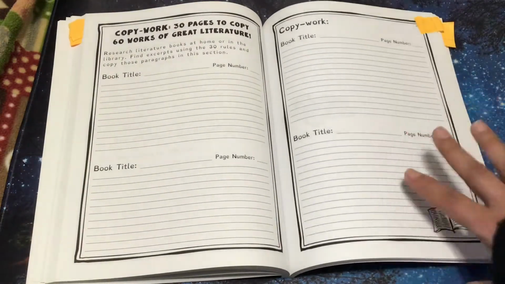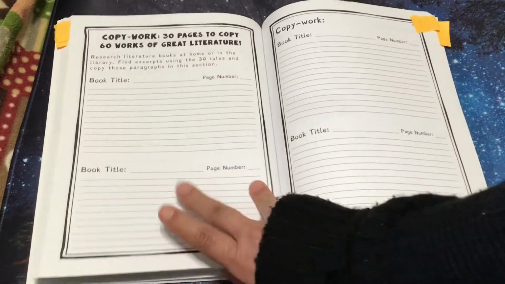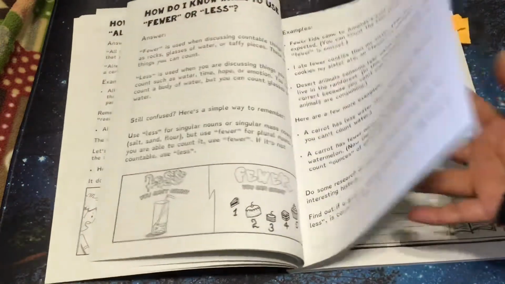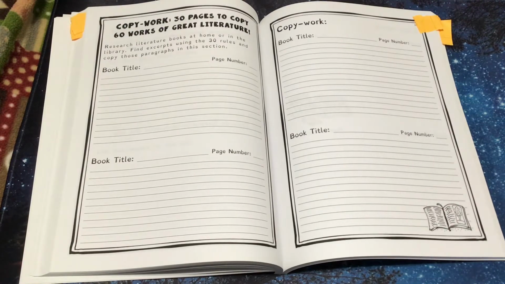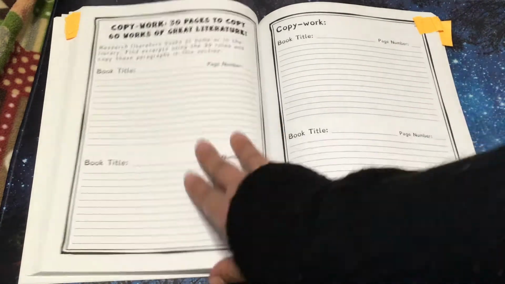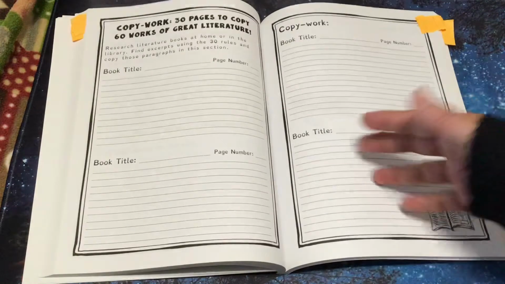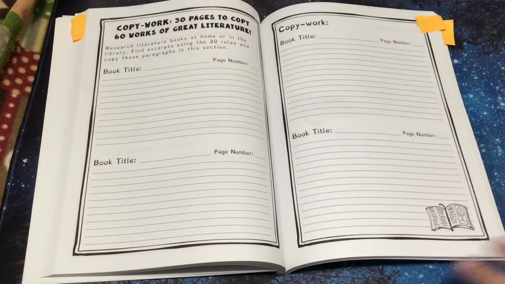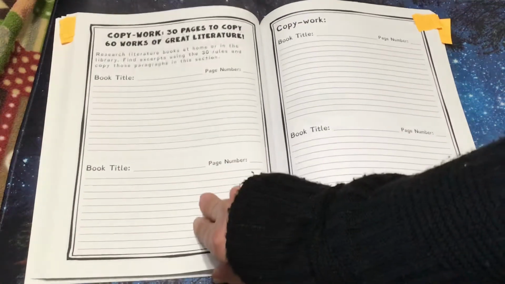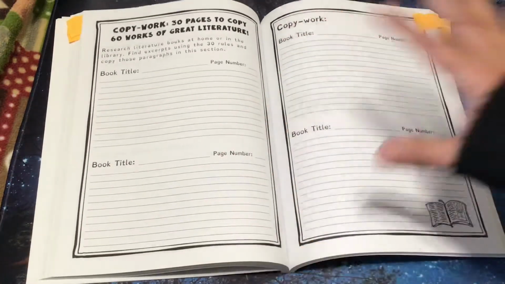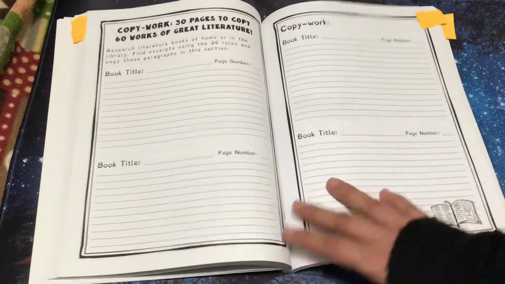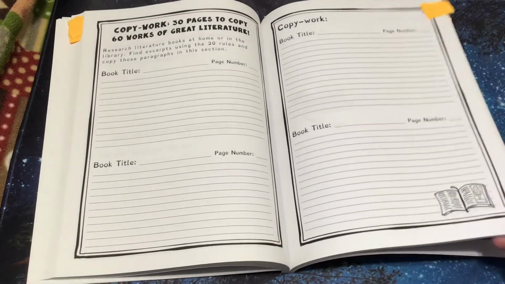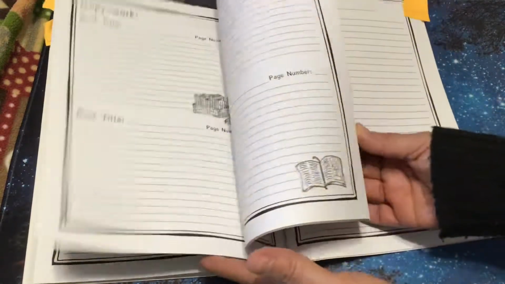And I wanted the copywork in the same book as their grammar, so you're not having to have a binder with copywork, a binder with something else, or different journals. It'd all be in one. So that was my goal here, because with my kids, it's hard with all the different papers. I thought it would just be nicer to have it all in one space, and that's why we have the copywork in the back.